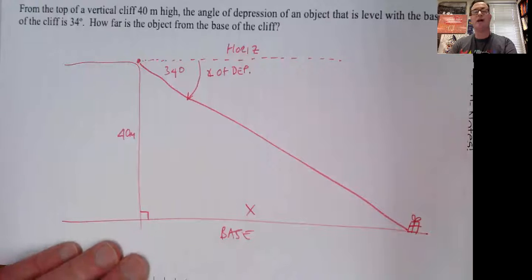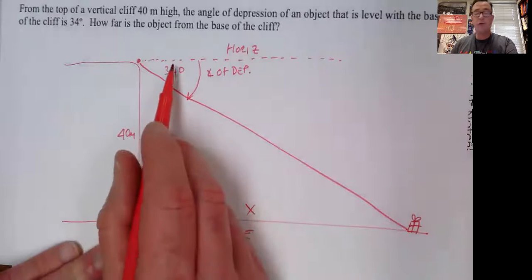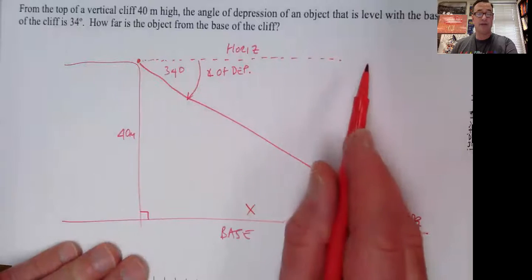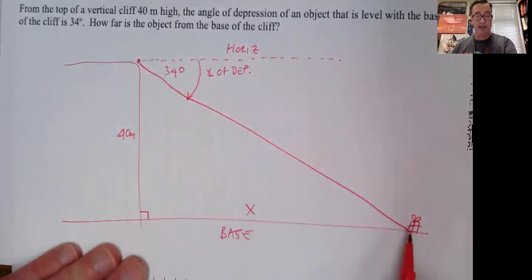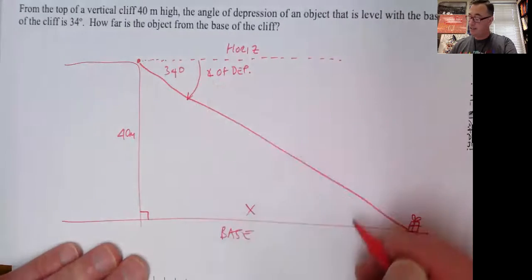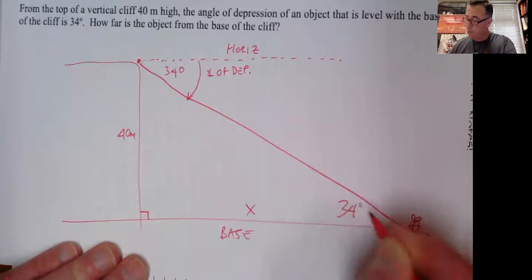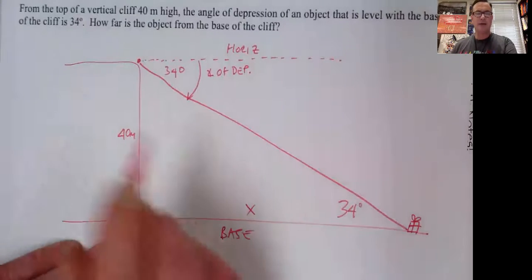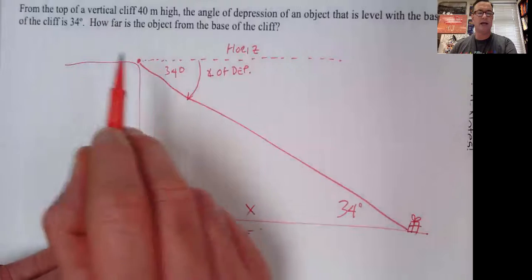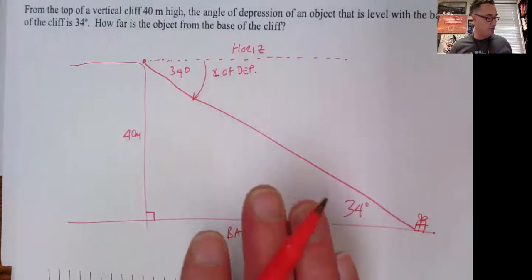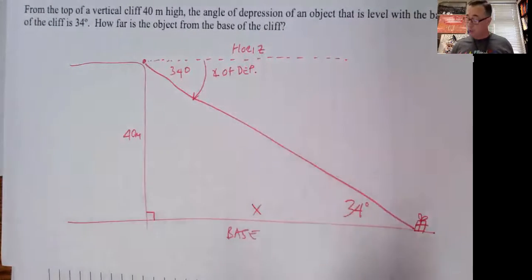Now, here's one thing that I would do. I would remember that this 34 degrees, because horizontal is going to be parallel with our base that we have here, this and this are alternate interior angles. So this will also be 34 degrees. It's helpful to label that within the triangle that we're looking at. We could drop this here and label this at 40 meters as well, but it doesn't really matter if we do that. So here's what we're going to do.